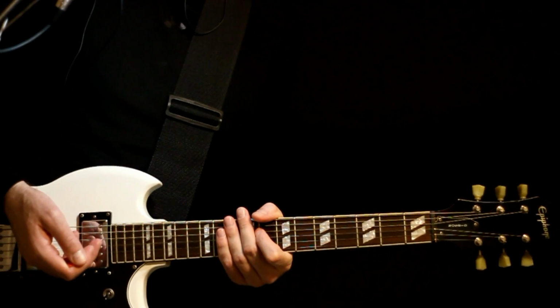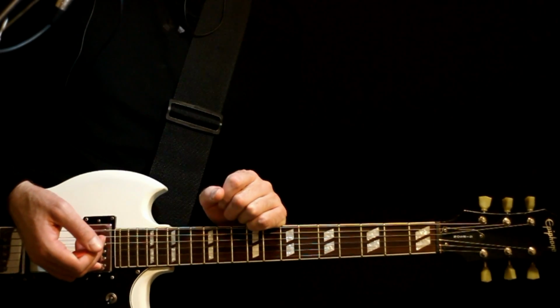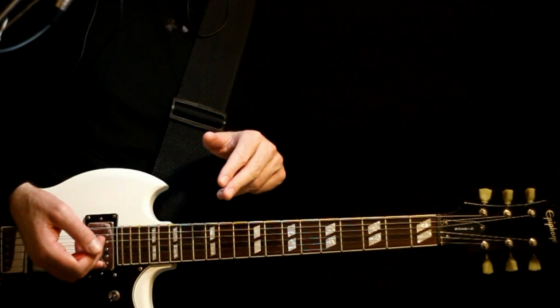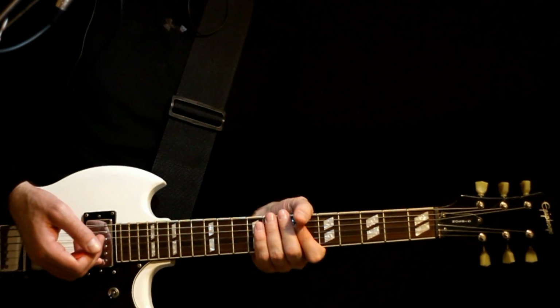Fever Ray, Carbon Dioxide, Guitar Tabs, and Guitar Lesson. I'm going to play all the parts right at the beginning. Afterwards, I'll go back through and give the full explanation.